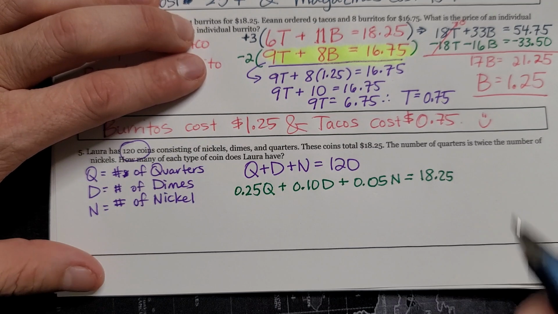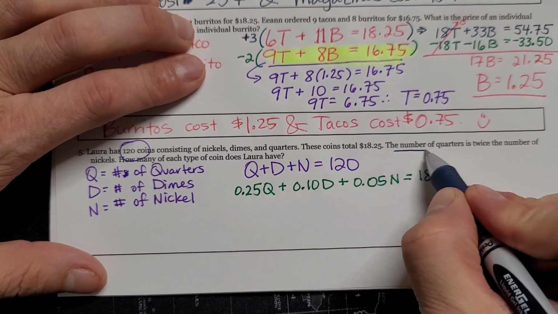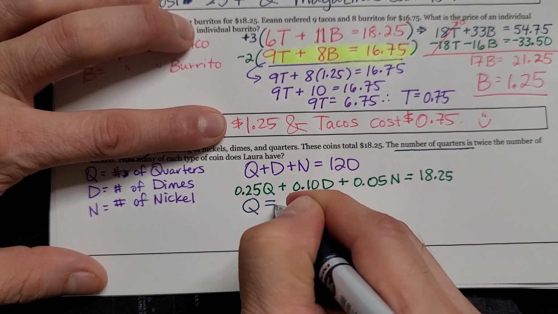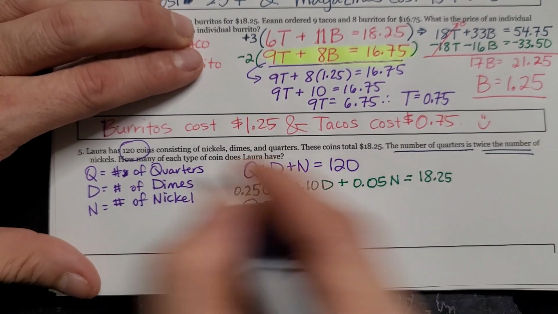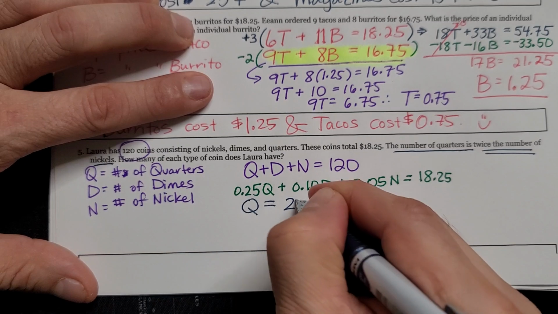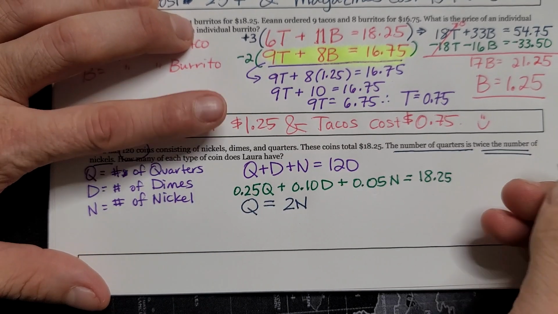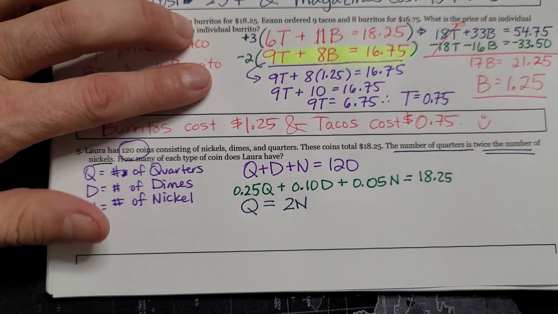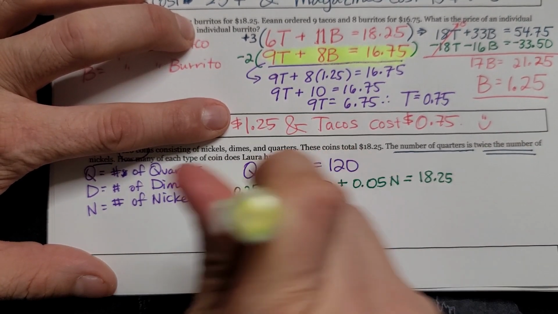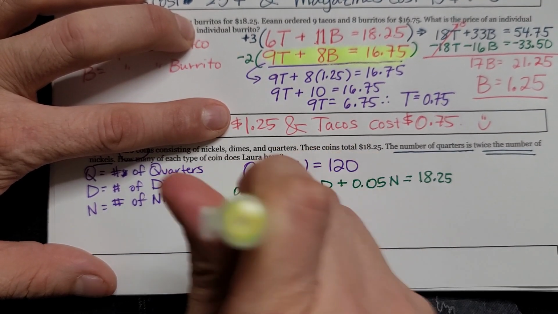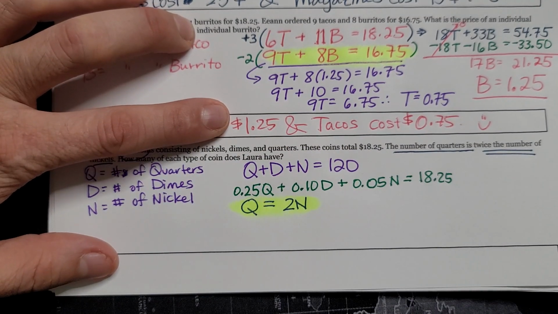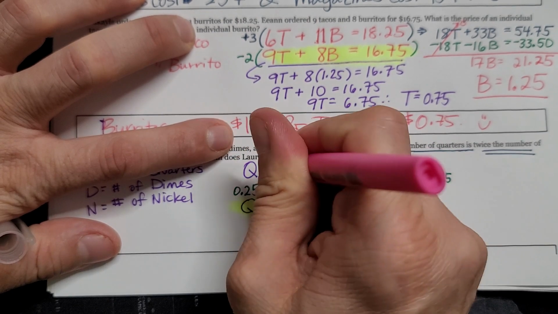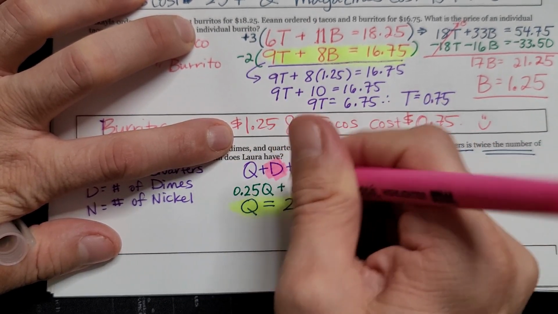But before I do, let's take the last bit of information. Q, the number of quarters, is twice the number of nickels, 2N. All right, so check this out. This is talking about quarters related to nickels. What's missing? Dimes. So what do I want to do? I want to eventually get rid of dimes right here. I want to see if I can get rid of dimes in one of these equations.